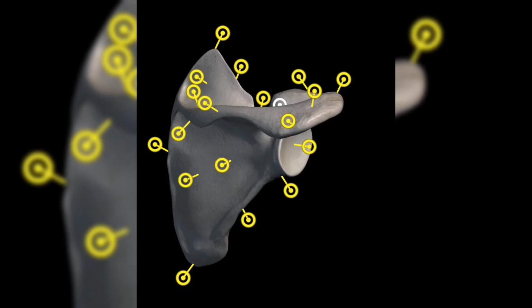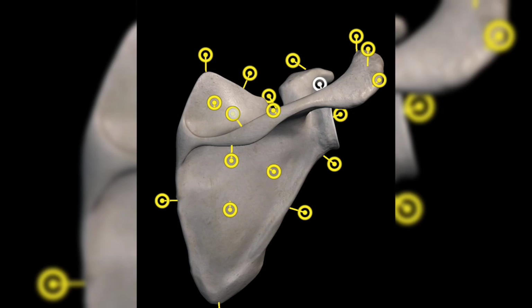The posterior border of the spine, also called crest of spine. Trapezius is inserted on the upper lip of the crest of the spine, and deltoid takes origin from the lower lip.